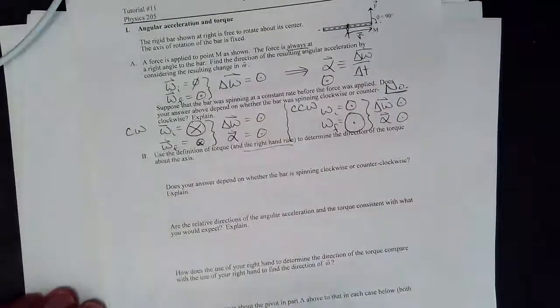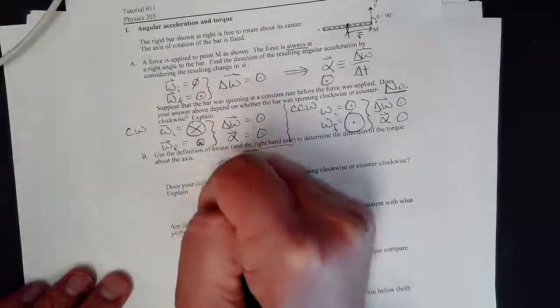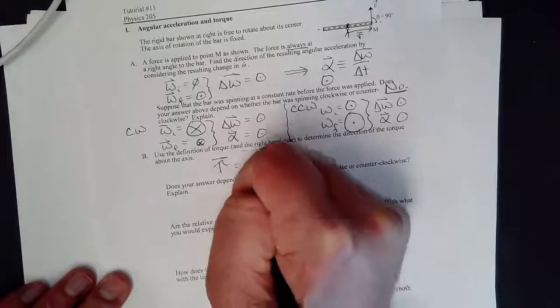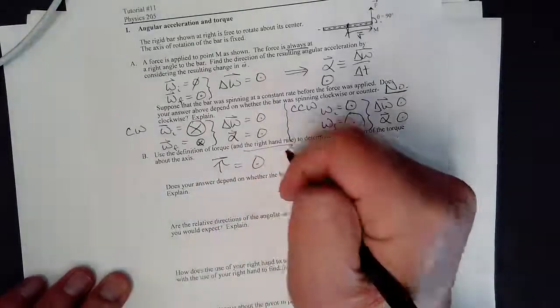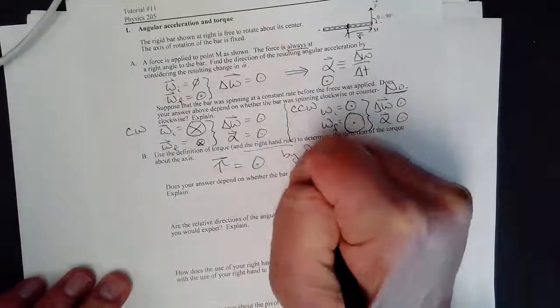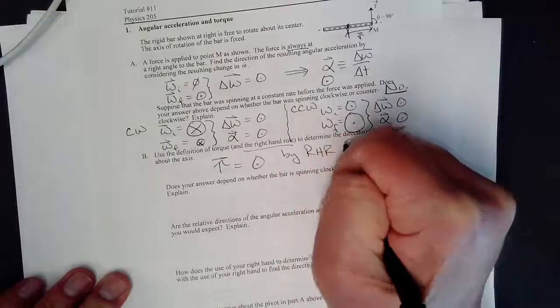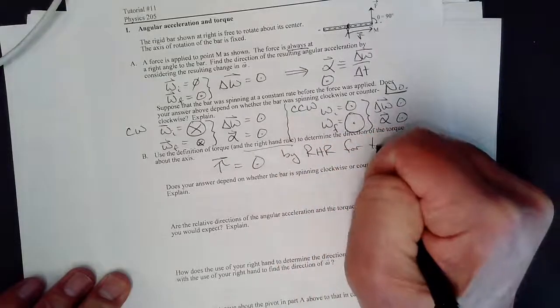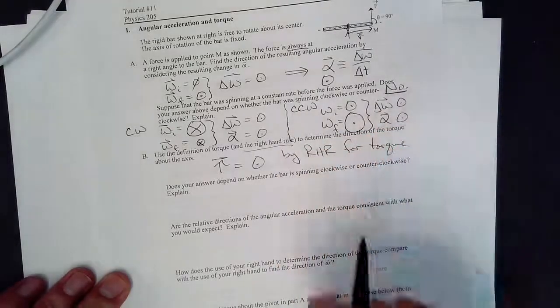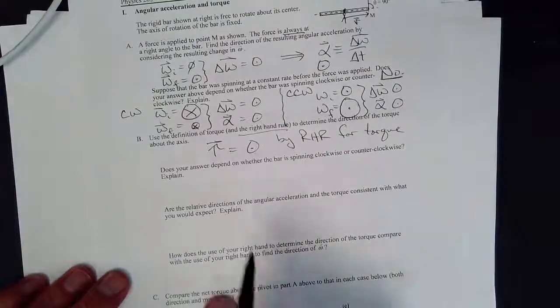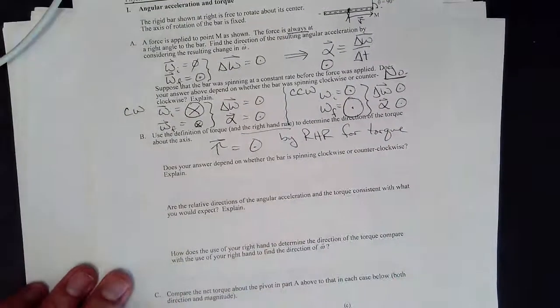So the torque is going to be out of the page. And this is going to be by the right-hand rule for torque. Does your answer depend on whether the bar is spinning clockwise or counterclockwise?